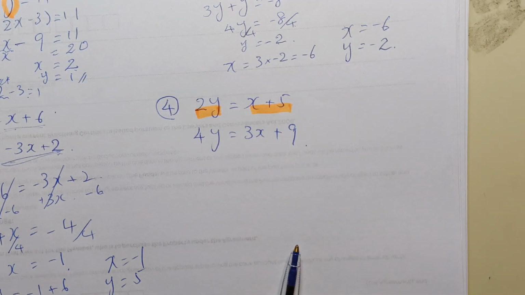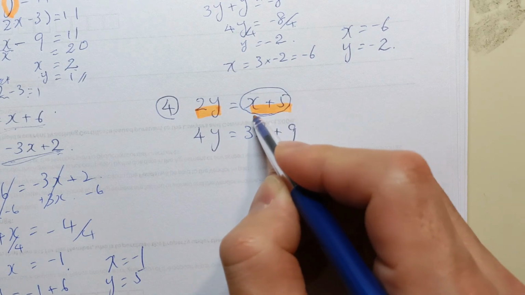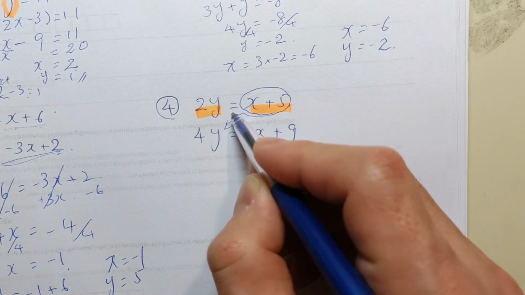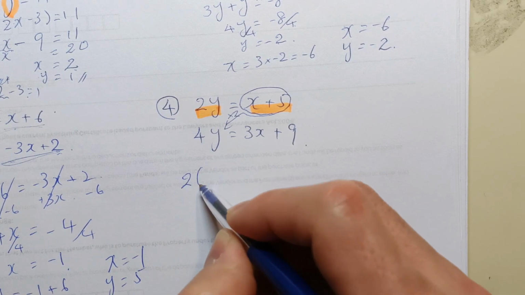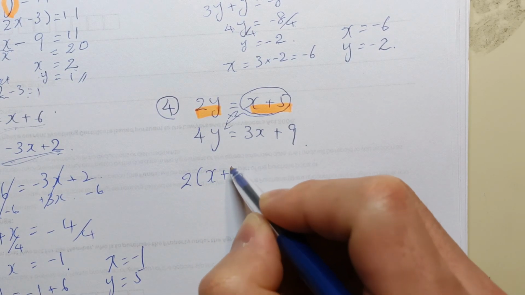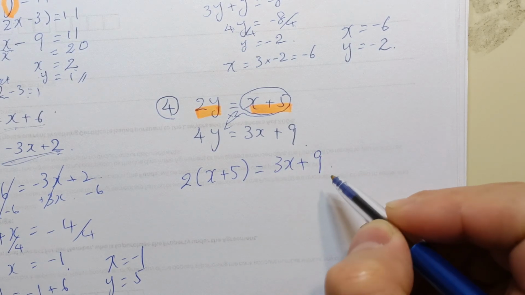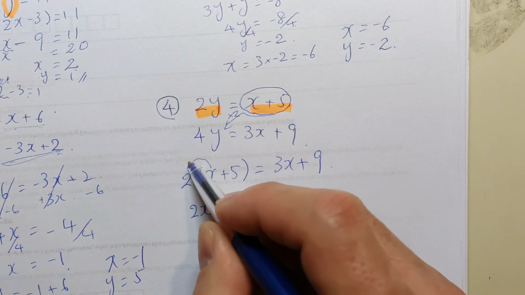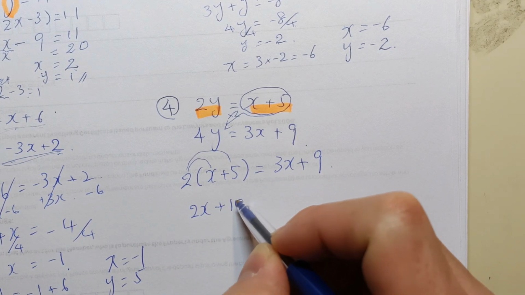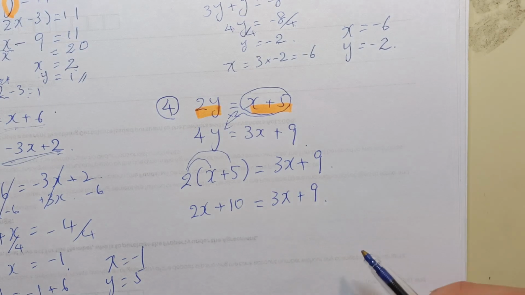So I plug this one in here, but times by 2. So which is 2 bracket x plus 5 equals 3x plus 9. 2 times x is 2x. 2 times 5 is 10, equals 3x plus 9.